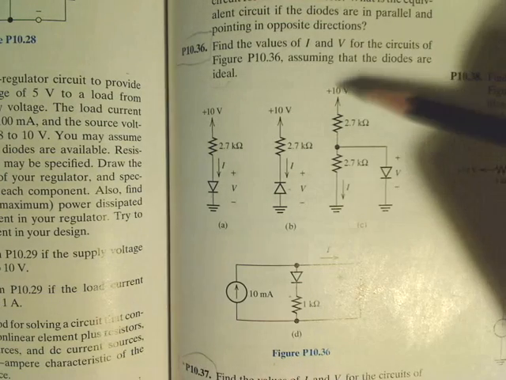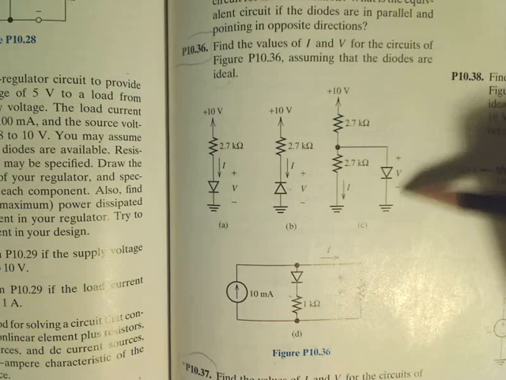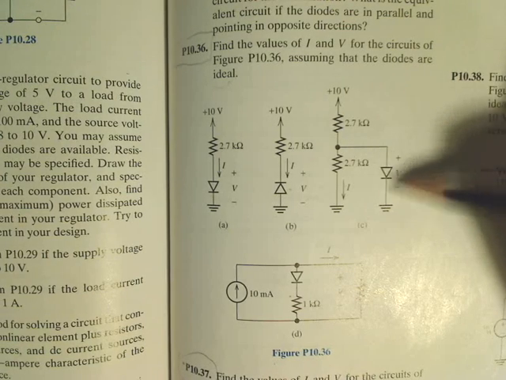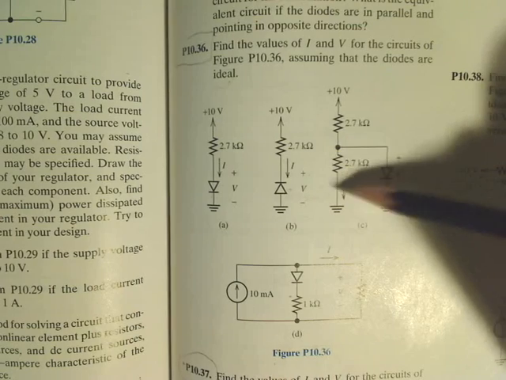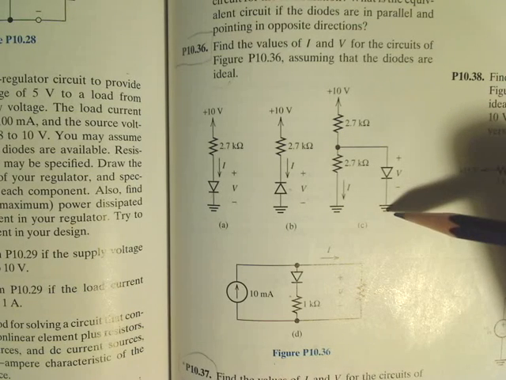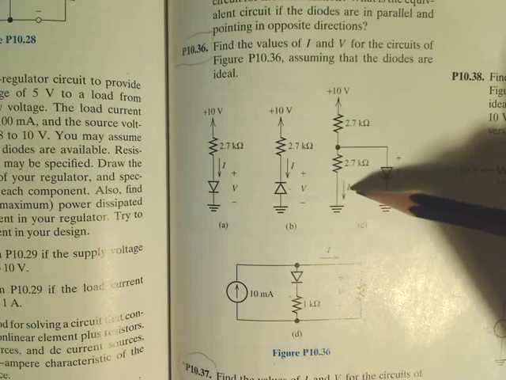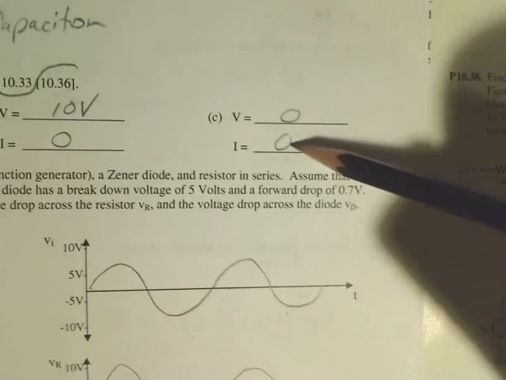On this last problem, you have 10 volts here and ground down here. Since we have this in the forward biased direction over here, it's going to be pretty much a short to ground. Electrons are going to choose not to go through that branch because they have a short circuit path to ground. And that means that if you have a short here, that's going to be 0, so that's why the current is 0.